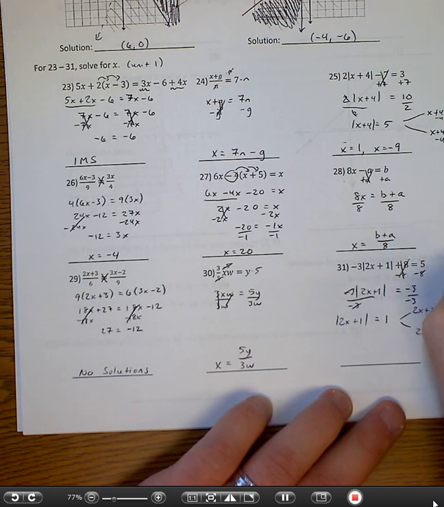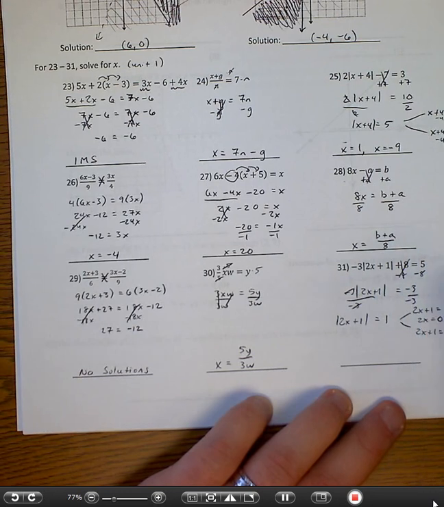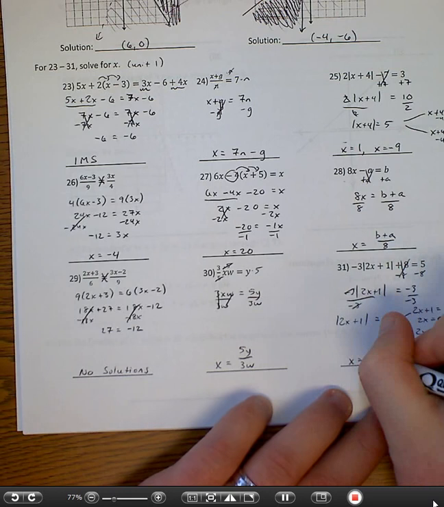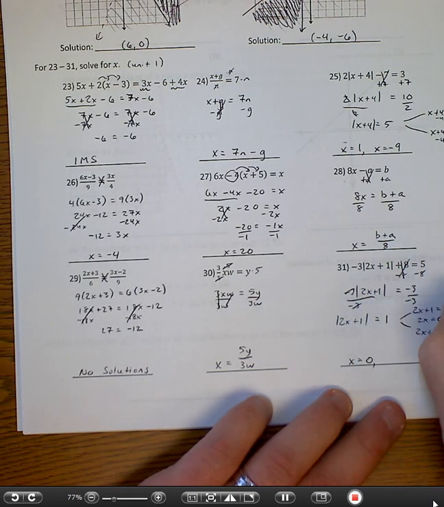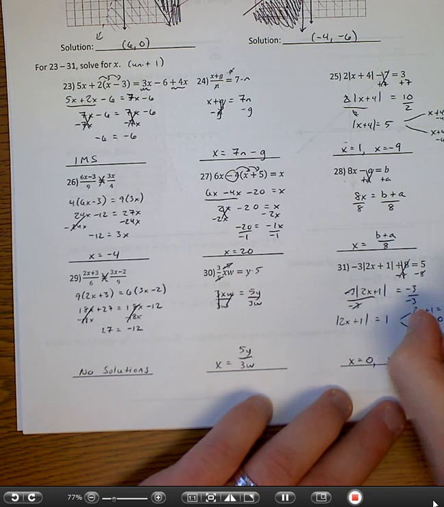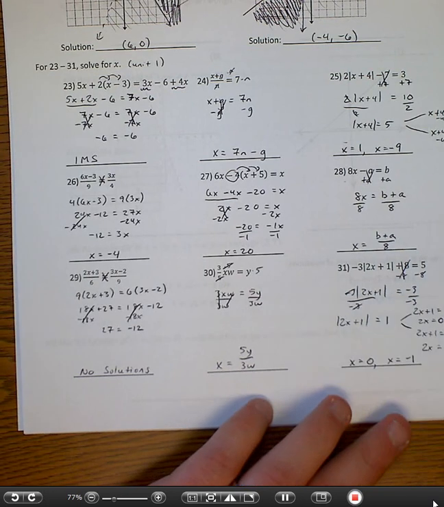I'm going to subtract 1. I get 2x equals 0. Divide by 2, you get x equals 0. Subtract 1, I get 2x equals negative 2. Divide by 2, you get x equals negative 1. And that's the end of page 3.